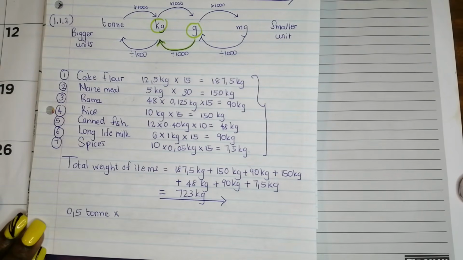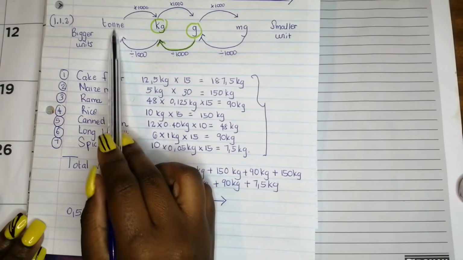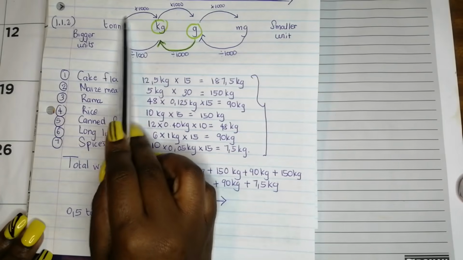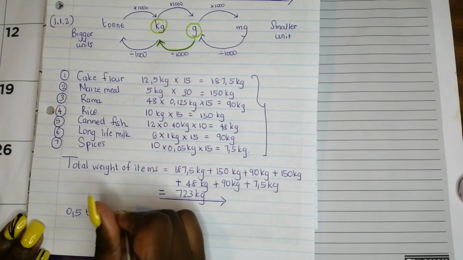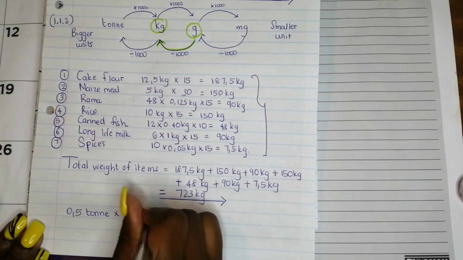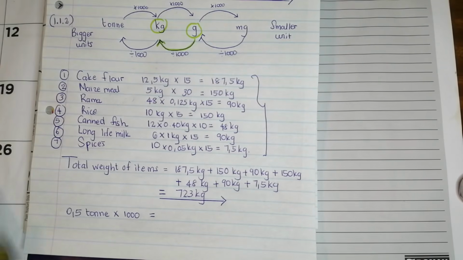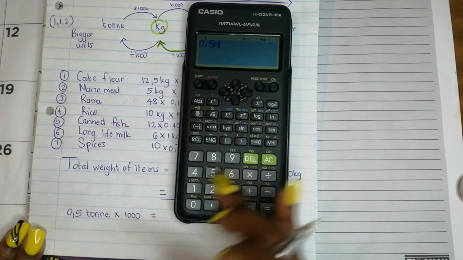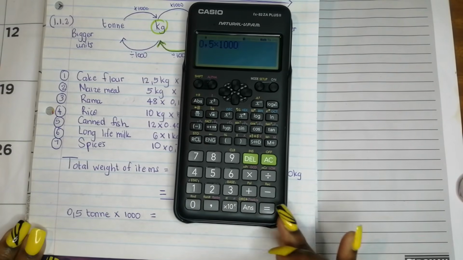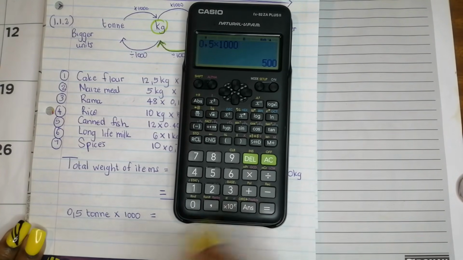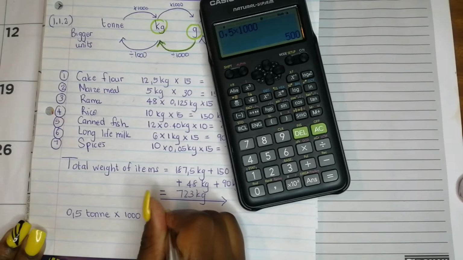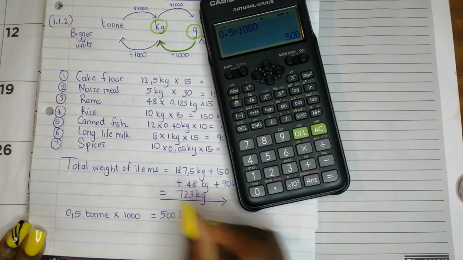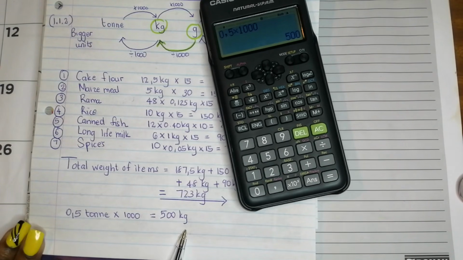And you need to multiply by 1,000 because you're moving from a bigger unit to a smaller unit. So you're multiplying it by 1,000 to get that. Aggie's bakkie can handle 0.5 multiplied by 1,000, which is equal to 500 kilograms, right? So her bakkie can only handle 500 kilograms.